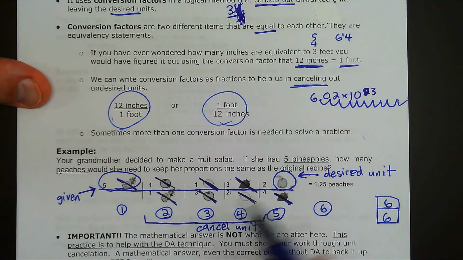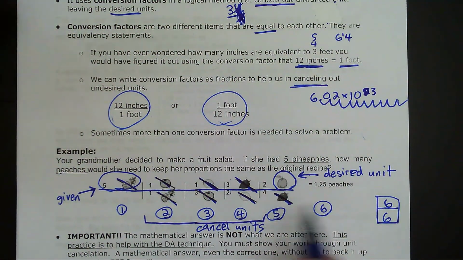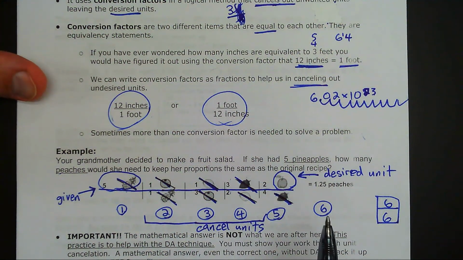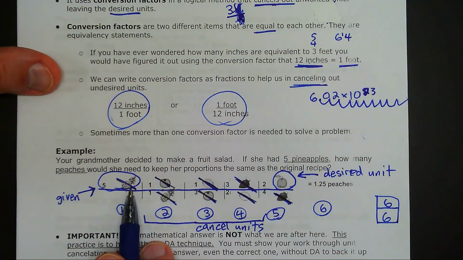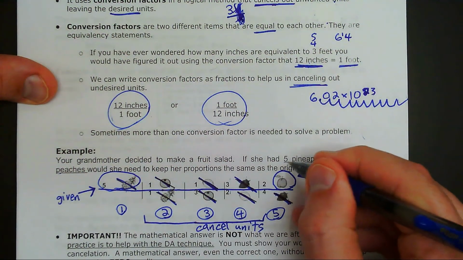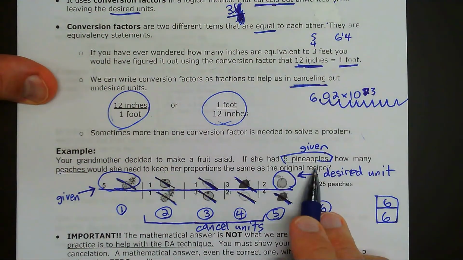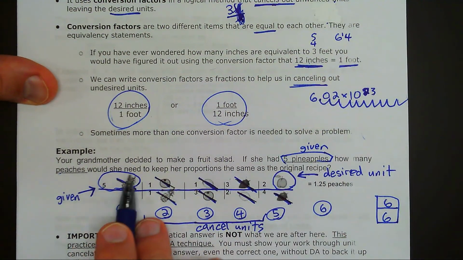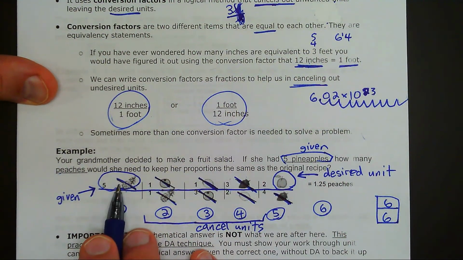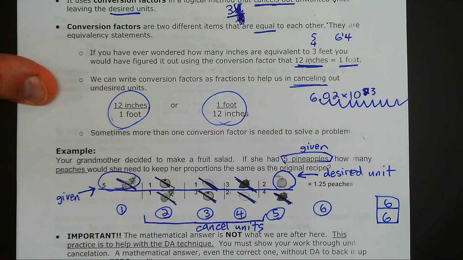Because proportions, just like if you're cooking something, you need the right ingredients. Well, in chemistry, we need the right ingredients also. So the first ingredient, whatever was given to us in the problem, that given, we always put it right here. The given always goes in the first spot of dimensional analysis.